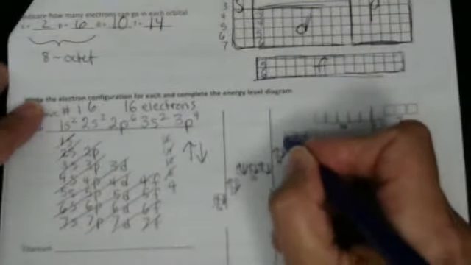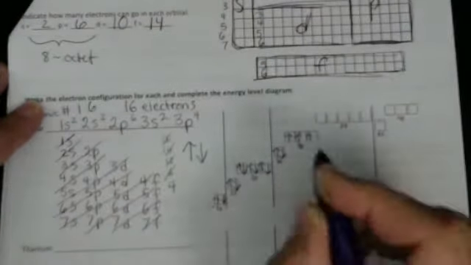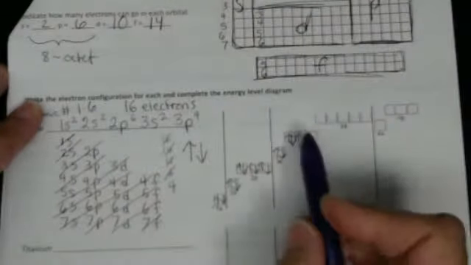All right, 3p, I only have 4, so we are going to put in all of our ups, 1, 2, 3, and that only leaves me with 1 as a down. Always fill in your ups and then go back in and fill in your down. So that would be done for sulfur.